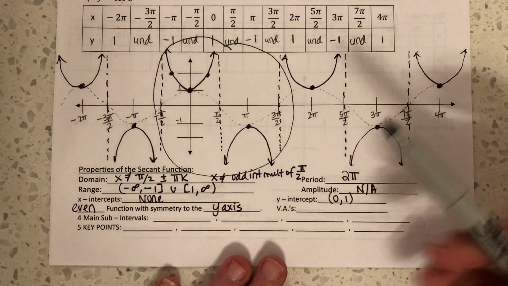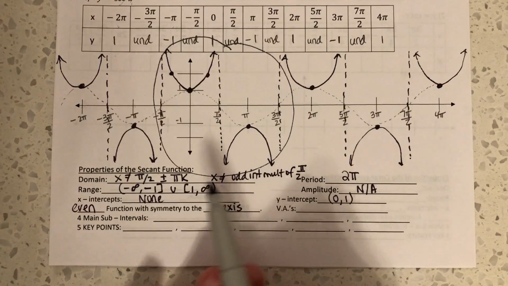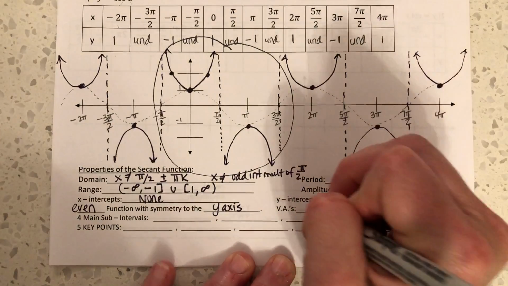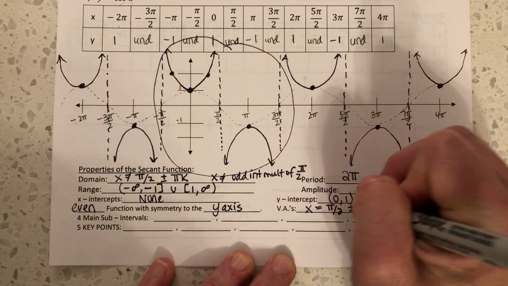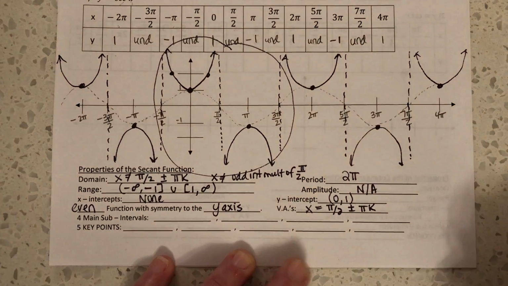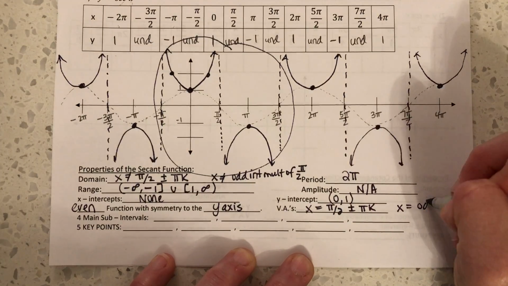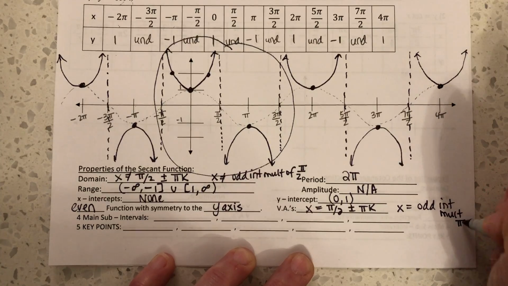All right, VAs, he's got a ton. He's got a VA at pi over 2, 3 pi over 2, 5 pi over 2. All the x's that are not in his domain create VAs. So he will have VAs at x equals pi over 2 plus or minus pi radians away times k rotations. So x will equal odd integer multiples of pi over 2 will be all of his VAs.